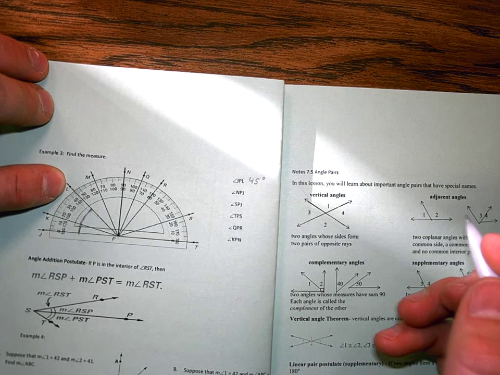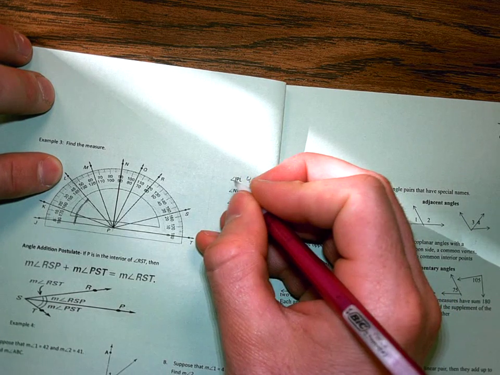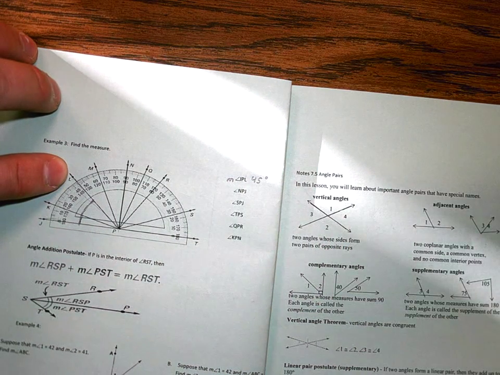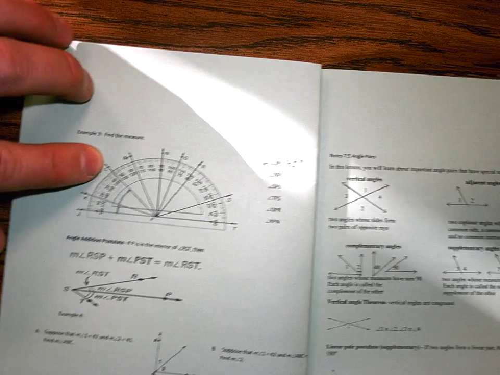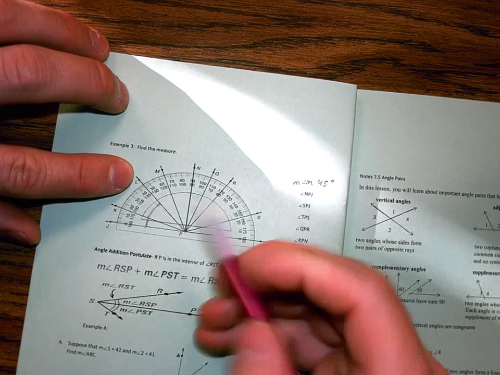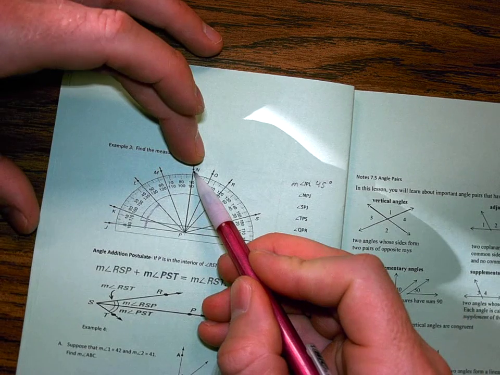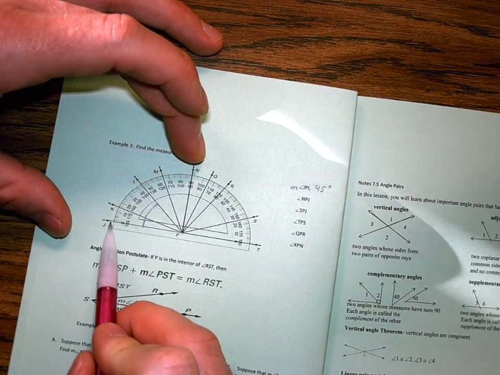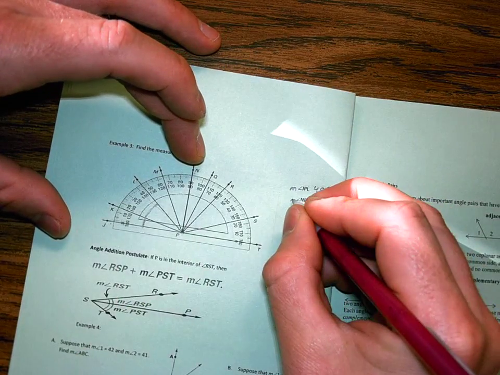There should be an M in front of it, so thank you for catching that. There should be a little M in front of that if we're talking about a measurement. So we'll have to put the little M in front of all these. NPJ. That measure is 90.